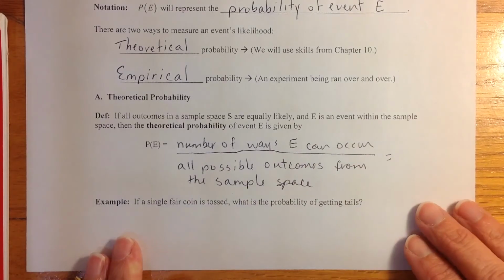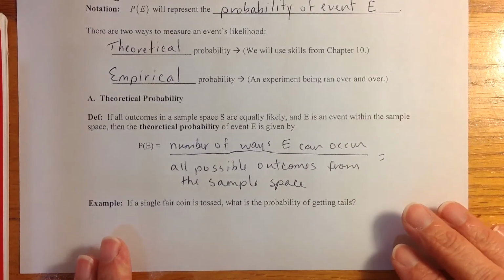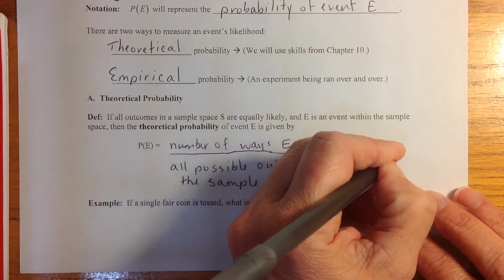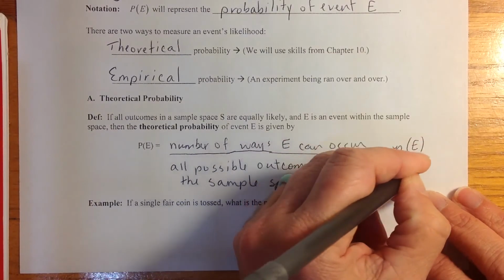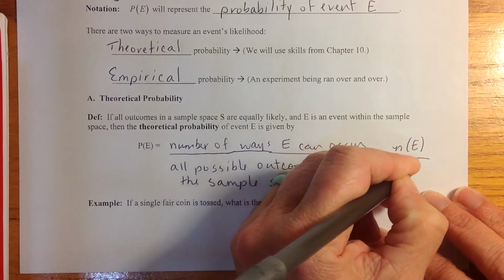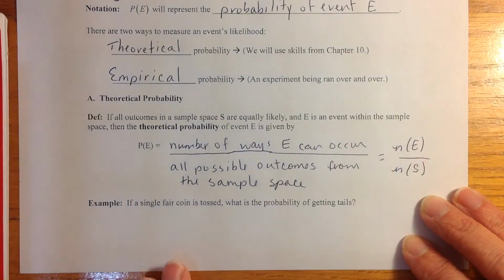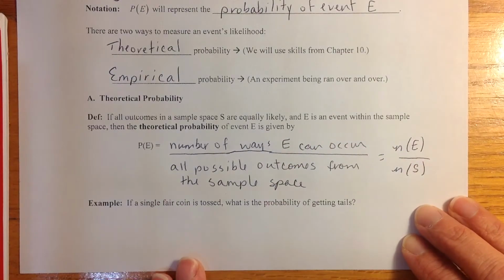So if we use some notation from chapter 2 when we talked about set theory, it would be the size of E over the size of S. How many ways can E occur over how many total ways happen in the sample space? So let's look at an example.